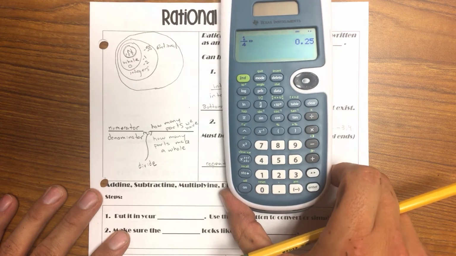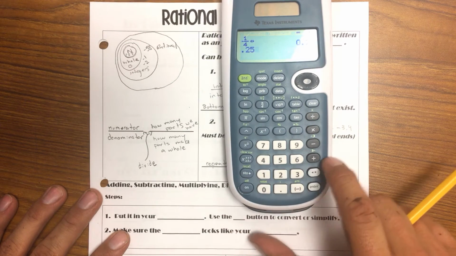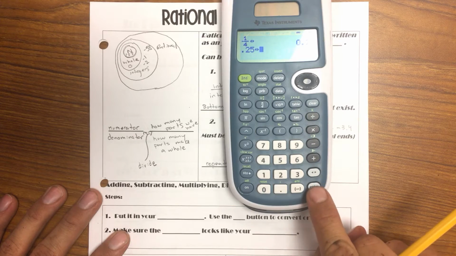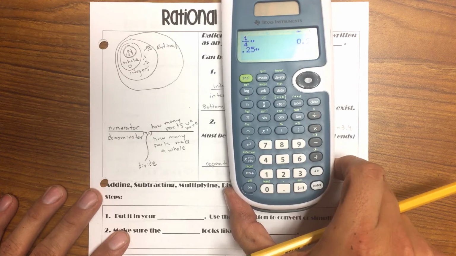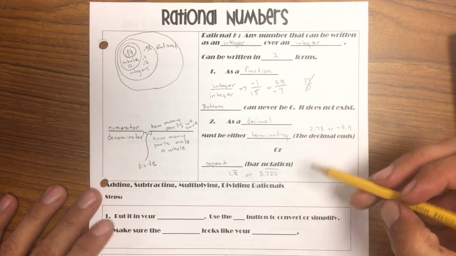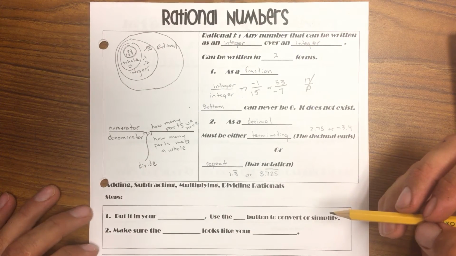And we can go the other way around. I can say 0.25, I want to turn that into a fraction, and when I hit enter, it'll actually turn that into a fraction for me. All right, so that's about as much review as you're going to get on fractions and rational numbers.